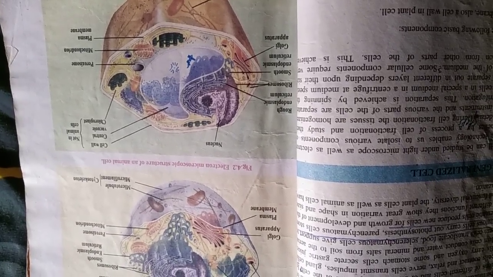In this lecture, we will discuss the generalized structure of a cell in animal cells and in plant cells. And here our main purpose is to discuss and improve the reading skills of weak learner students. I hope this lecture is very useful for those students who are weak in reading skill.